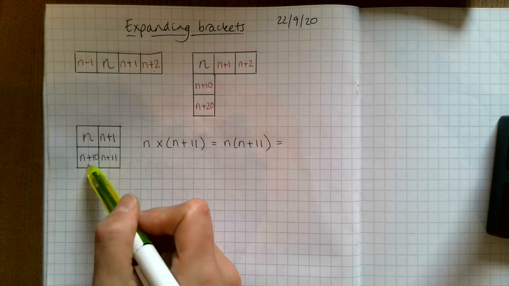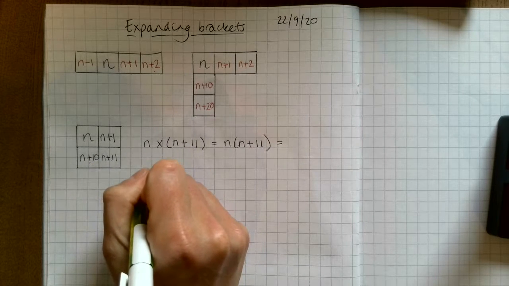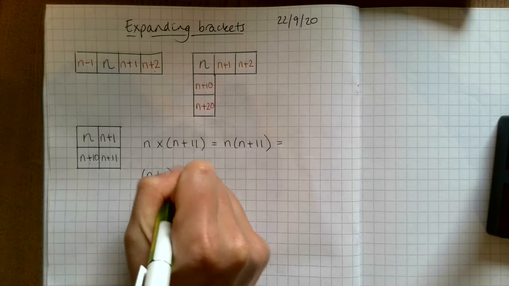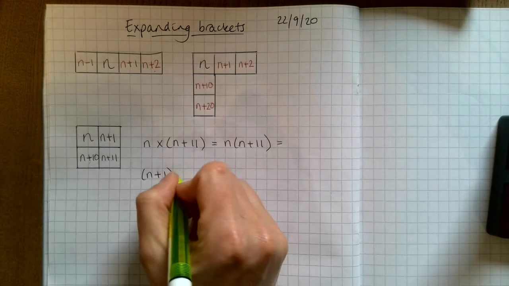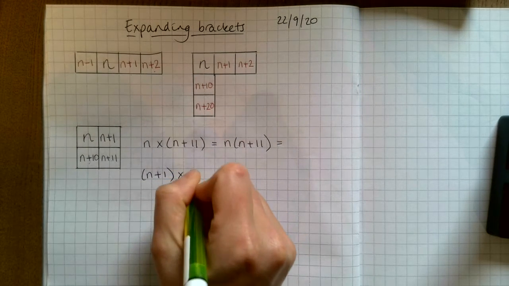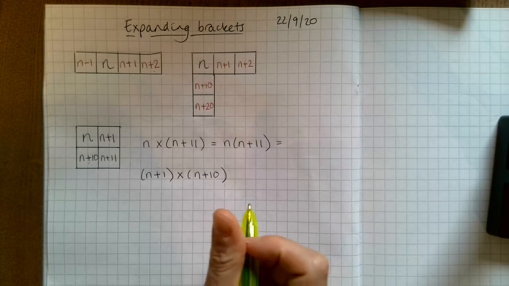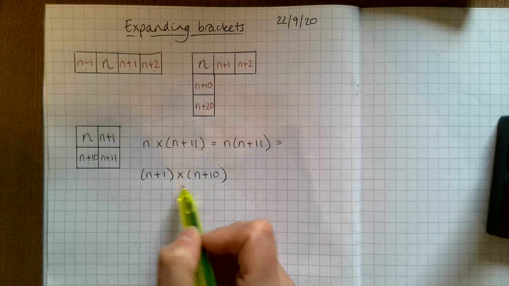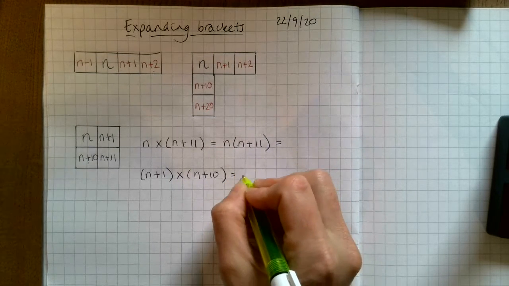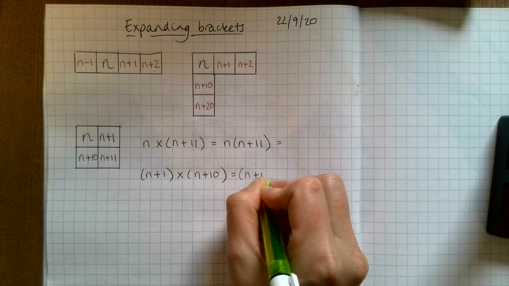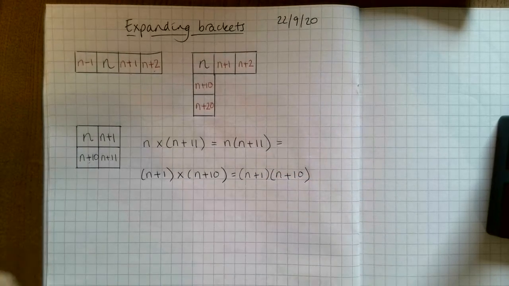And the other multiplication we'd do is this one times this one. So we'd do n plus 1. I'm going to put it in brackets just to show that it's a thing. And we're going to times that by n plus 10. And again, I'm going to be lazy, so I want to save as much ink from my pen as I can. So I'm going to put them next to each other without the times sign.